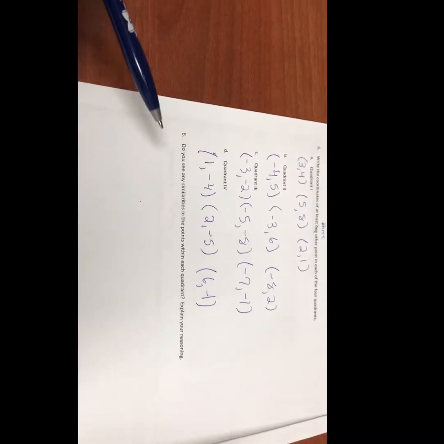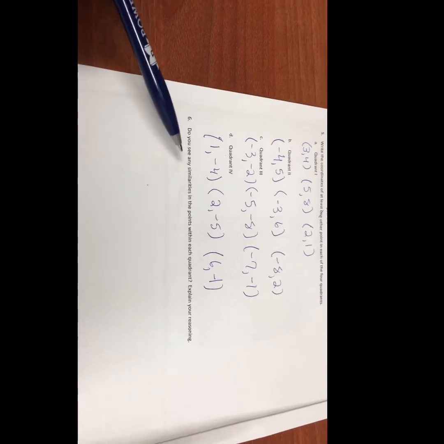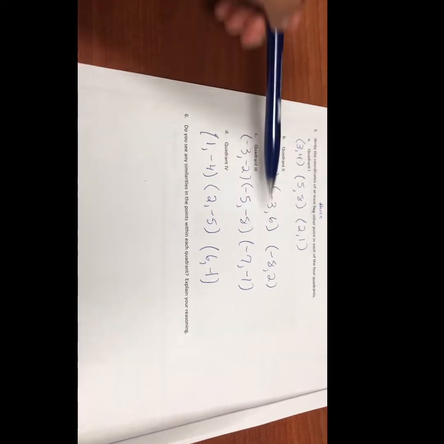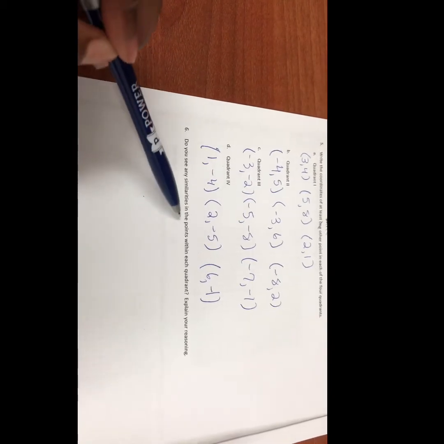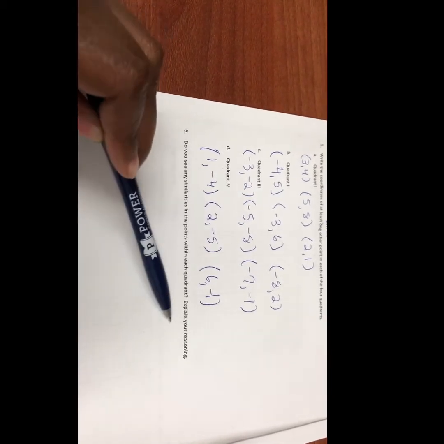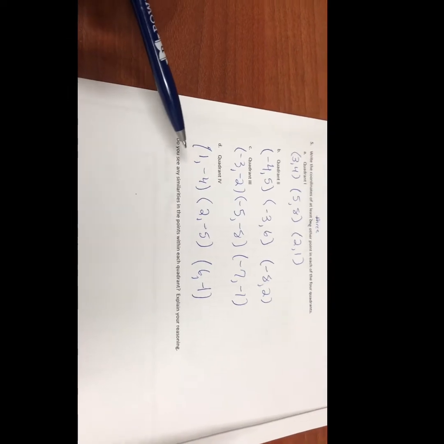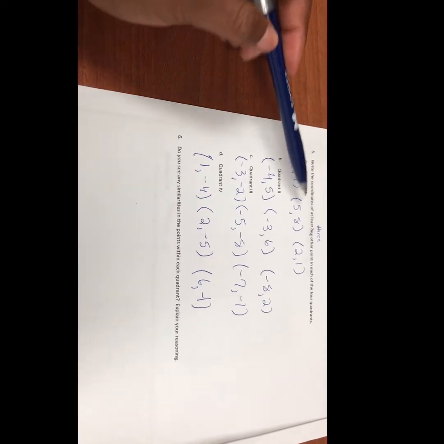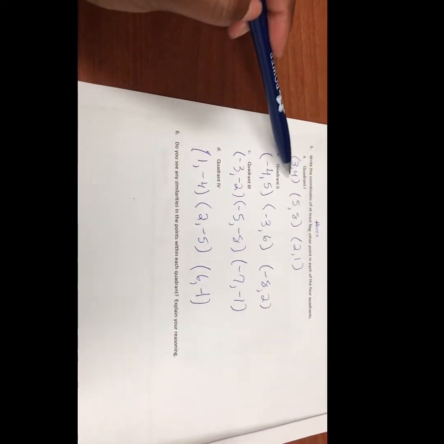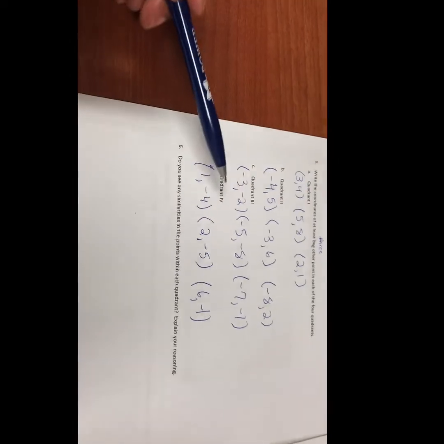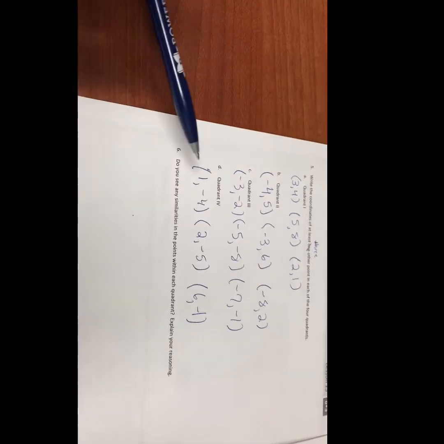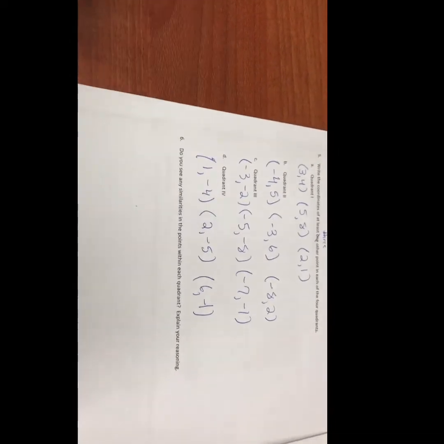Now this question here is really key. What I want you to do is look at your points that you put for each quadrant and tell me, do you see any similarities in the points within each quadrant? Explain your reasoning. So in quadrant 1, what's similar about each of our coordinates? Quadrant 2, what's similar? 3, what's similar? And 4, what's similar?